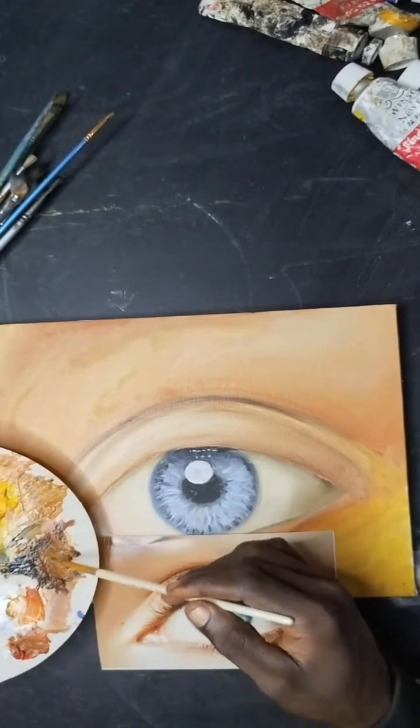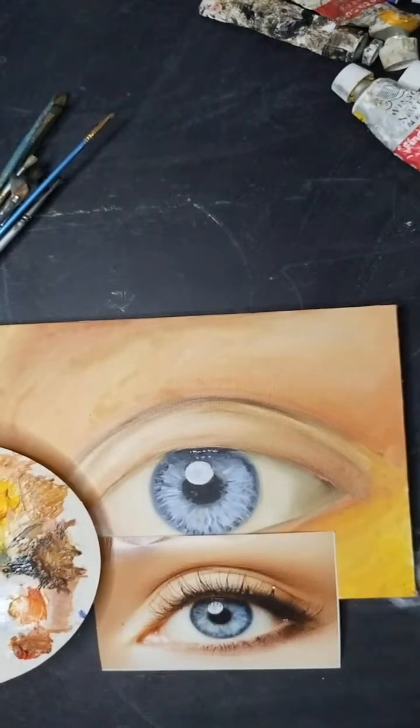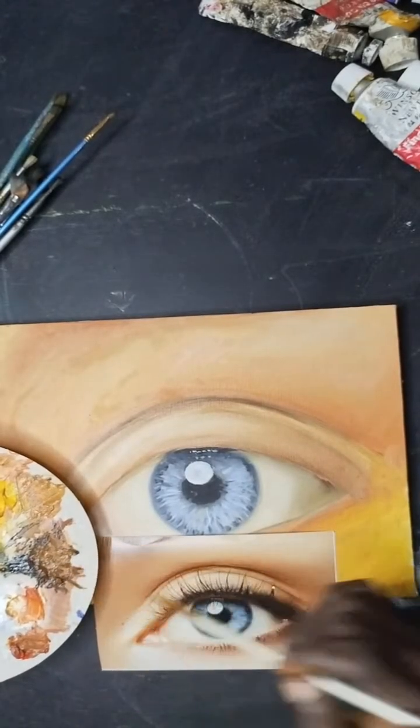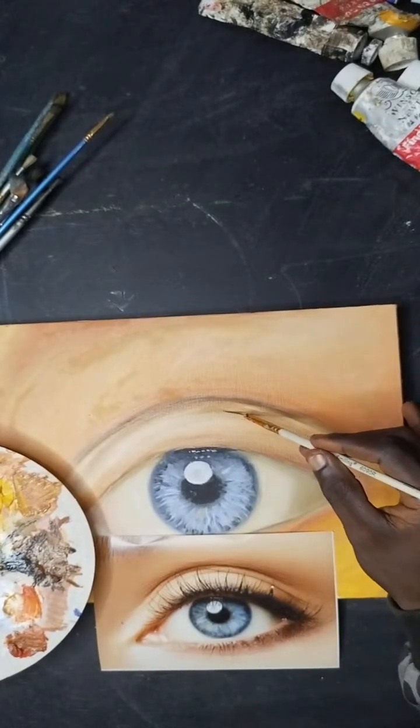So we want to recreate those eye lines that we lost in the process of trying to blend. We need to redraw them.